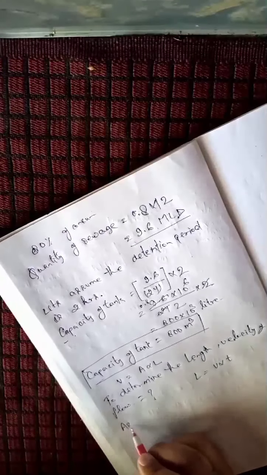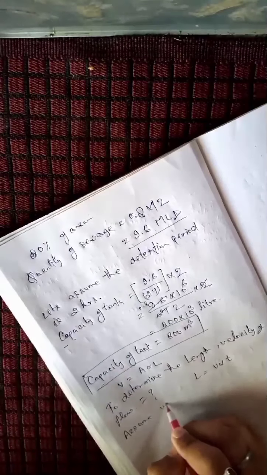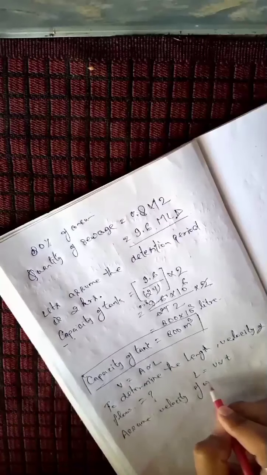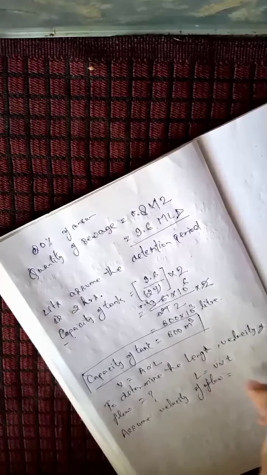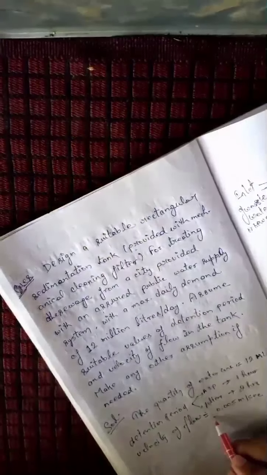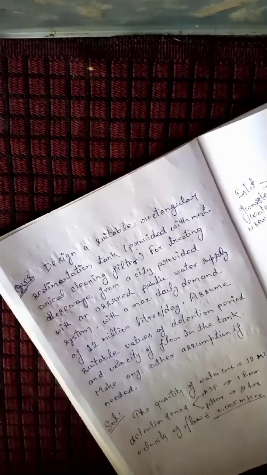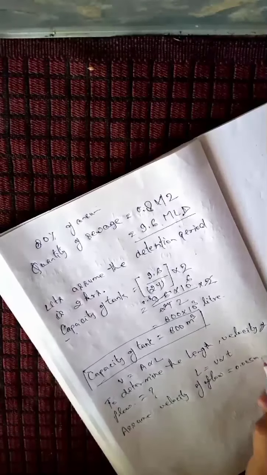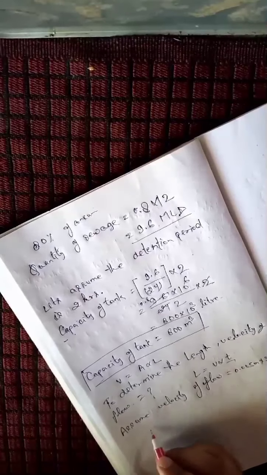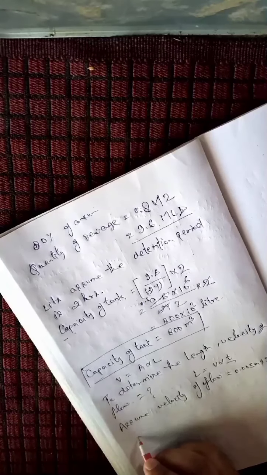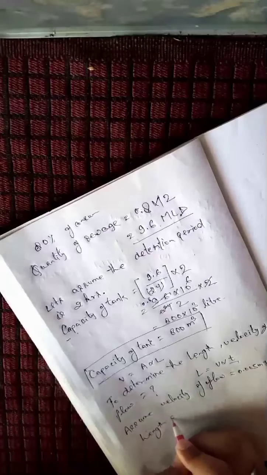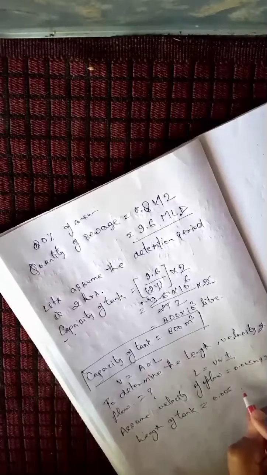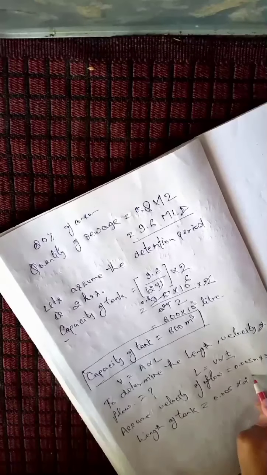Now assume the maximum velocity of flow, which is 0.005 meter per second. And the time period is the detention time. Hence the length of the tank will be 0.005, it is velocity, and time period is 2 hours.